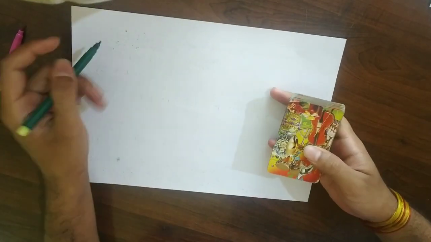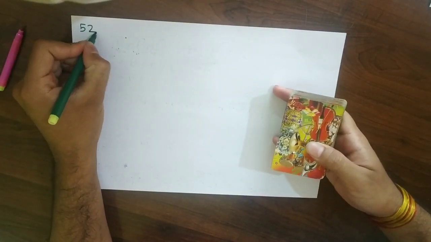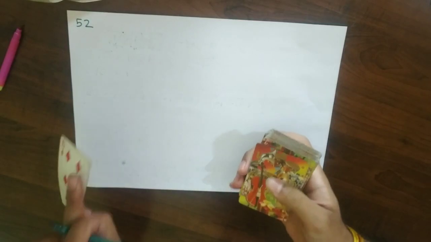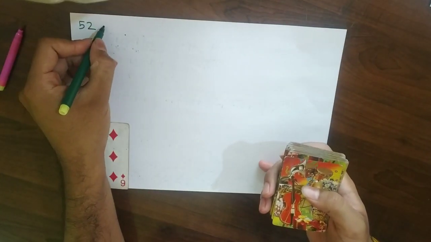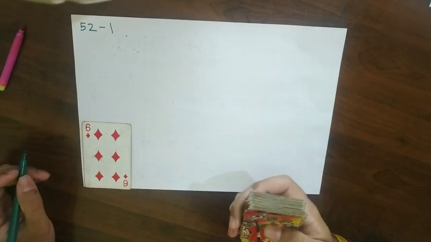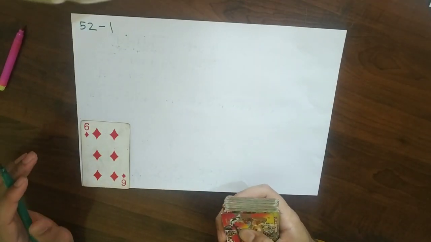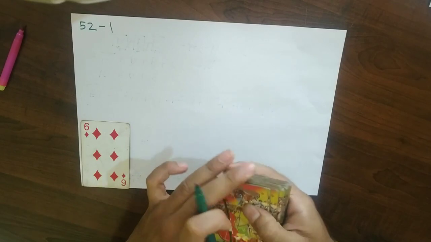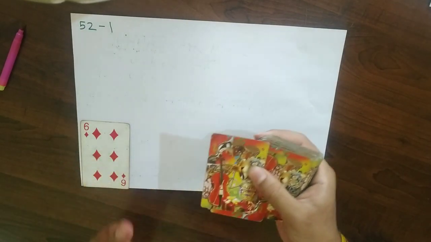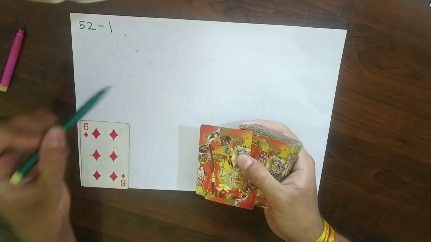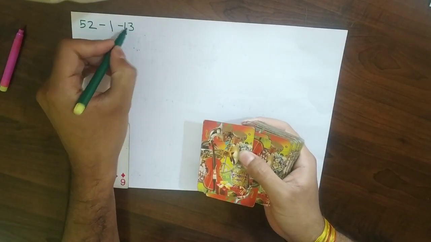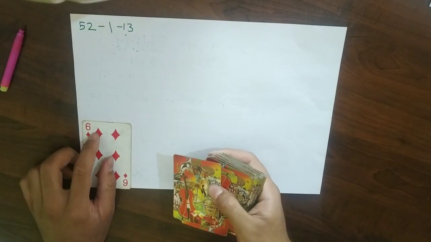Now we will see what is actually happening here. So there are 52 cards. I am taking one card from the hand. So in hand now I have 52 minus 1 cards. Now what I am actually doing, I am putting 13 cards on that. I am not actually putting 13 cards, but everything is about 13. So I am subtracting 13. So how many cards am I putting here after this?